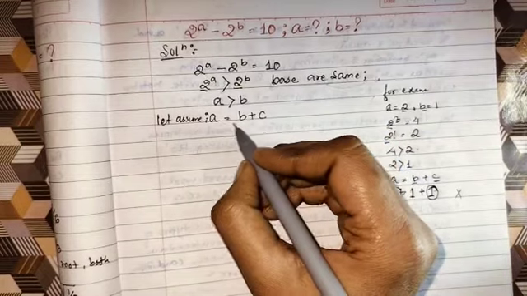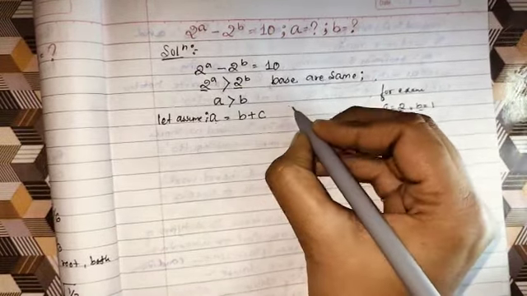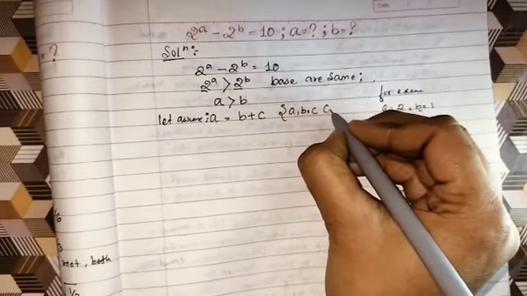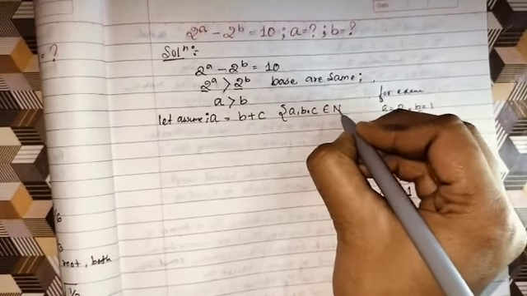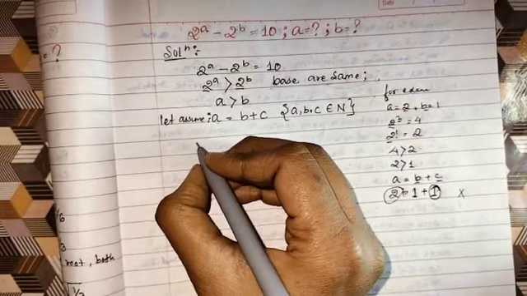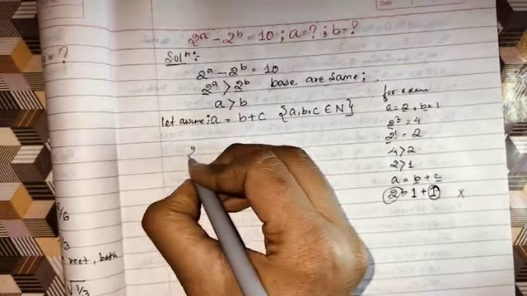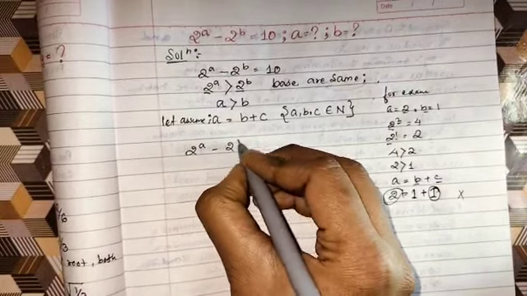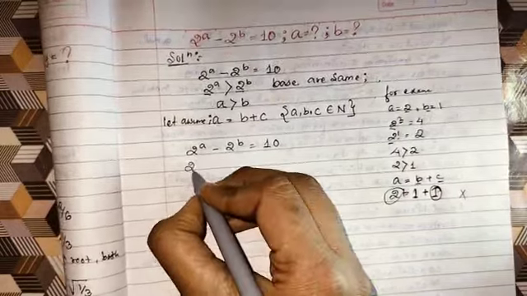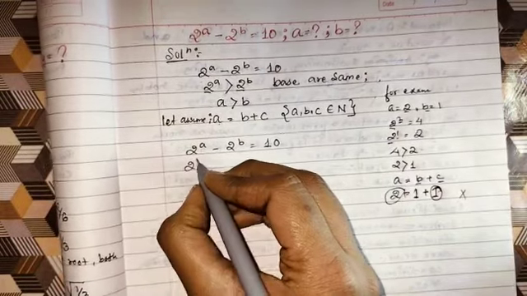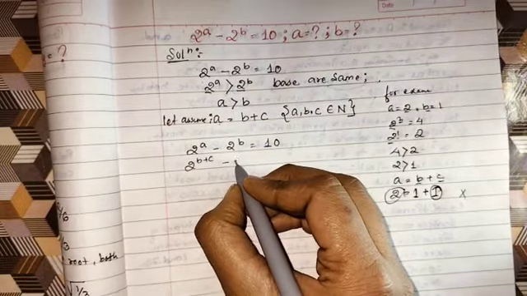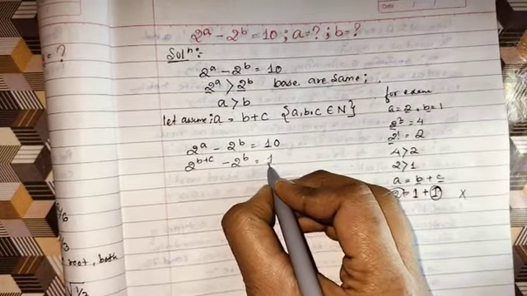So fine. So now let's start. a is equals to b plus c. Here a, b and c all belong to natural numbers. Fine. So this will be a natural number. Now our equation is 2 to the power a minus 2 to the power b is equals to 10. Fine. Now we have assumed a is equals to b plus c. So now we will write b plus c in place of a.